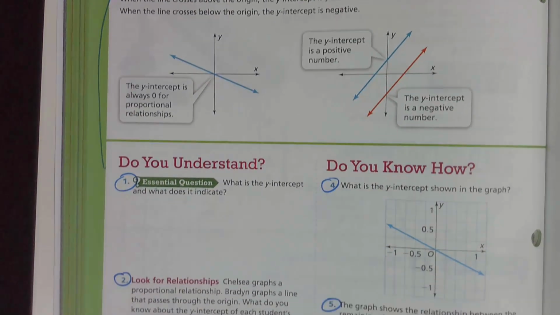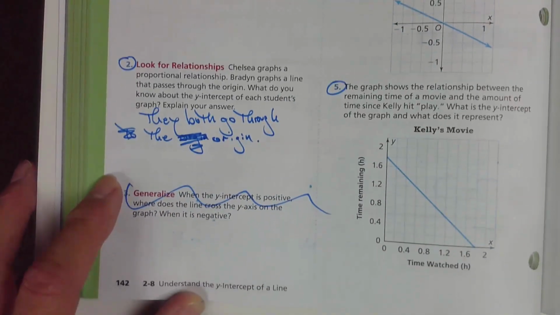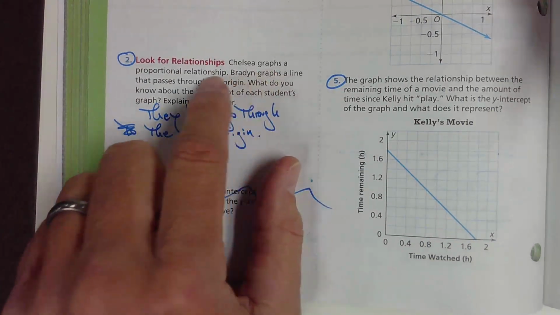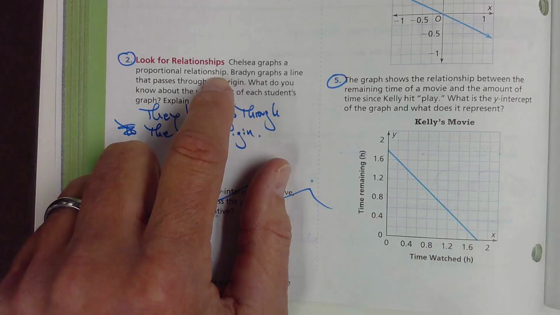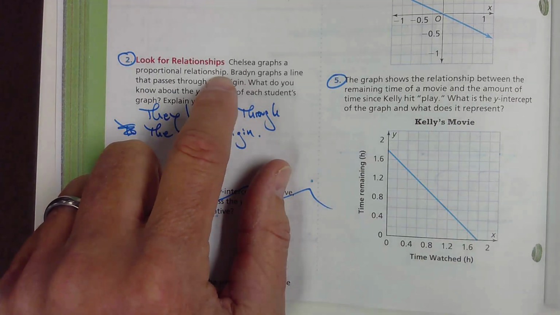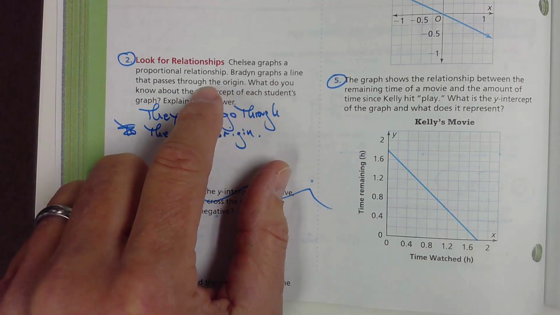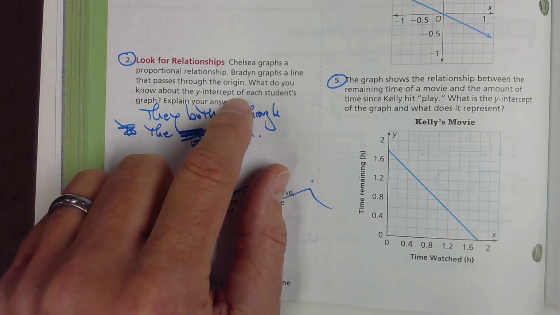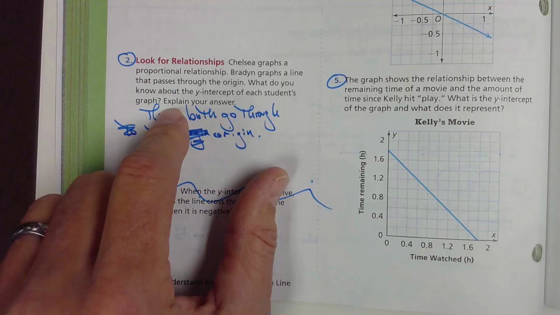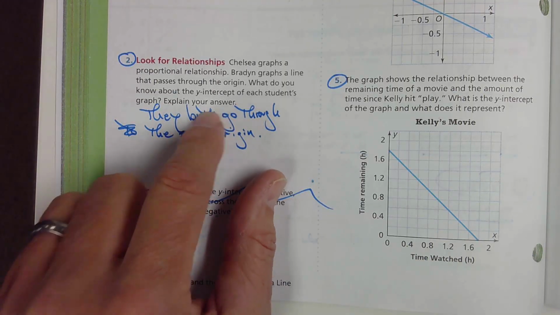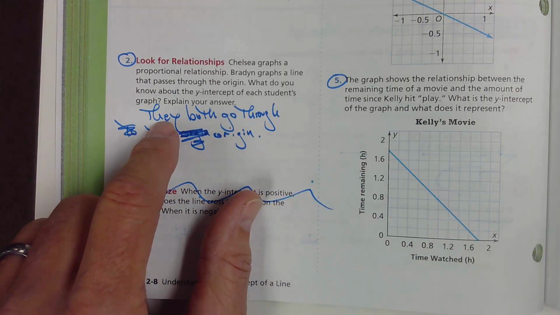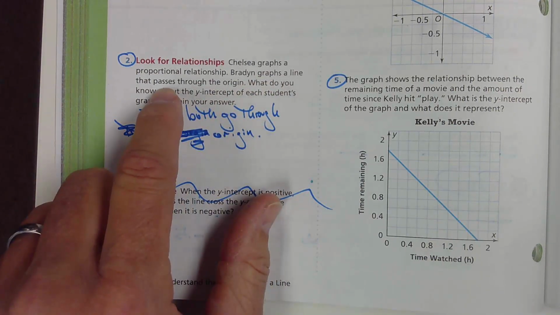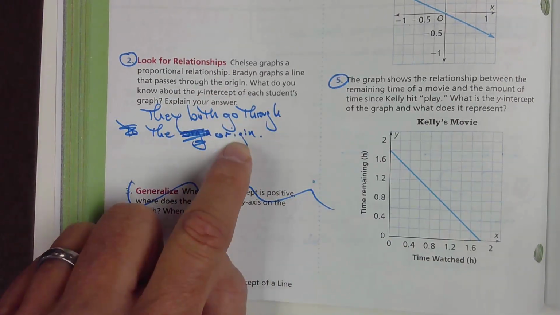Number 2, it says Chelsea graphs a proportional relationship. That tells you a lot right there. Braden graphs a line that passes through the origin. What do you know about the y-intercept of each student's graph? Explain your answer. Well, if it's a proportional relationship and somebody graphed it, you know it's a straight line and you know it goes through the origin. And then it says Braden graphs a line that passes through the origin. So they both go through the origin.